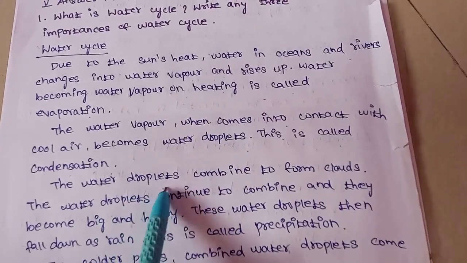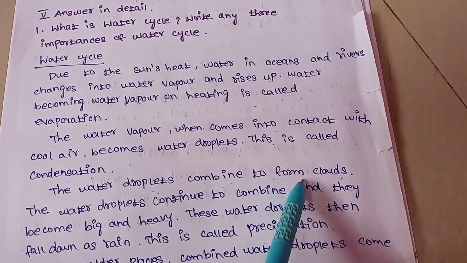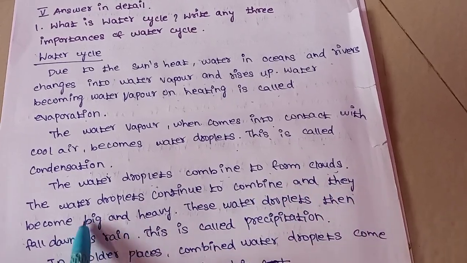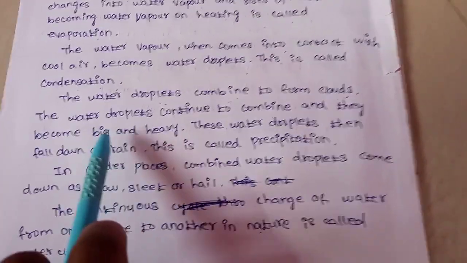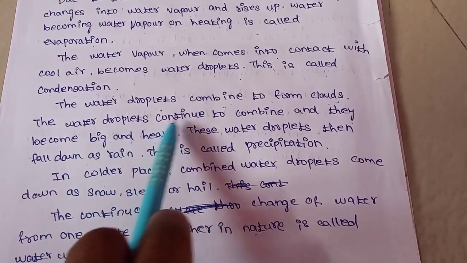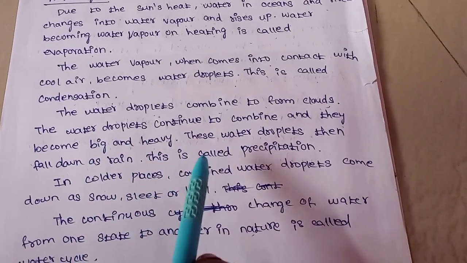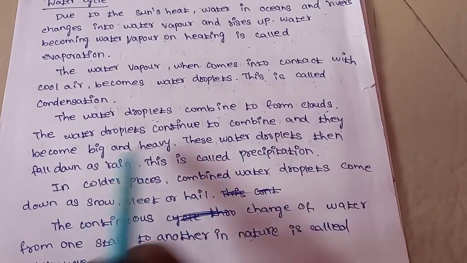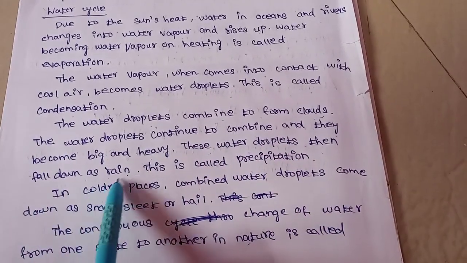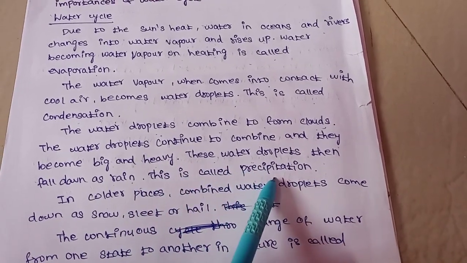The water droplets combine to form clouds. The water droplets continue to combine and they become big and heavy. These water droplets then fall down as rain. This is called precipitation.